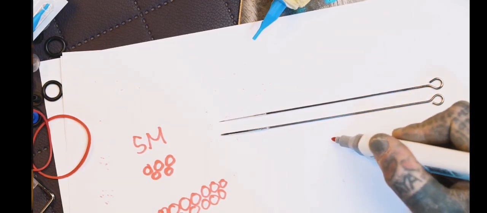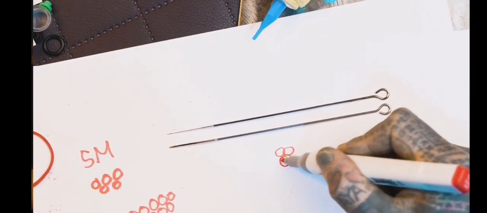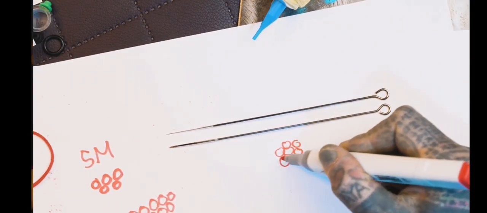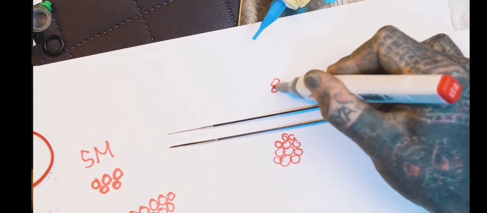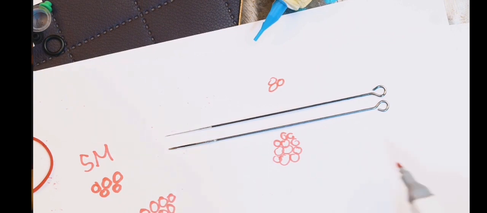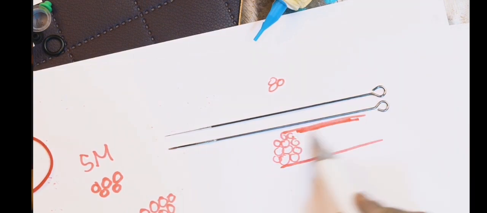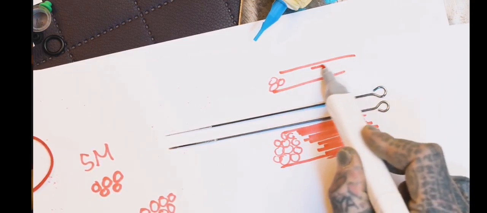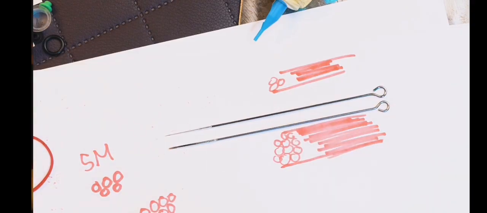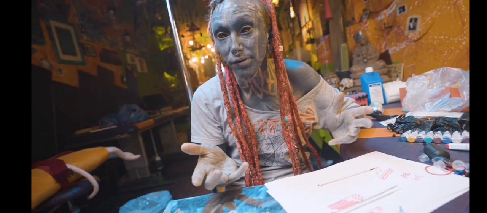So that means, just overrated a little bit, the comparison between these two: you make a line with that, the line will be that wide, and you make a line with that, the line will be that thin. It's so hard to say you have to use this for this, because it depends on the motif.